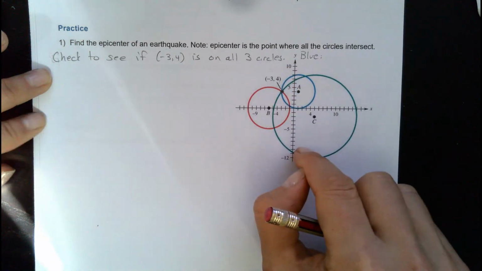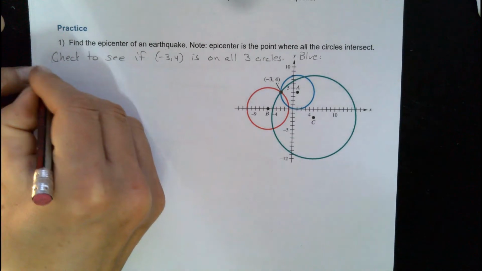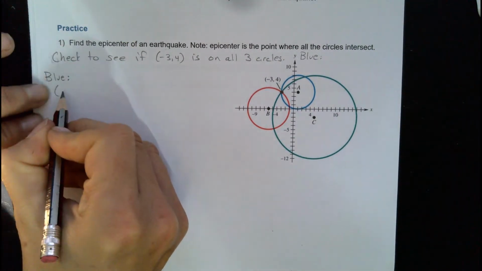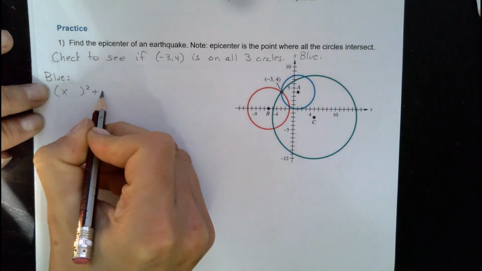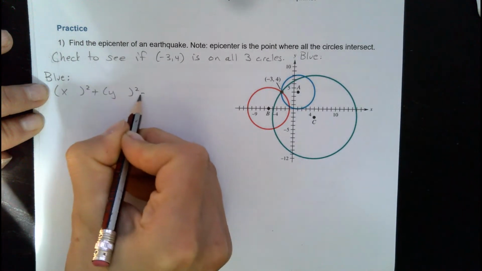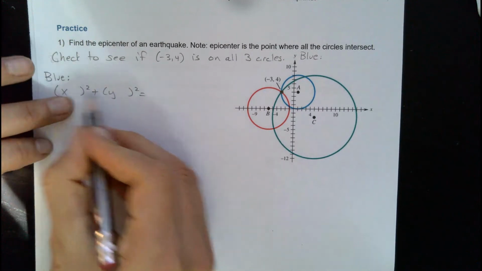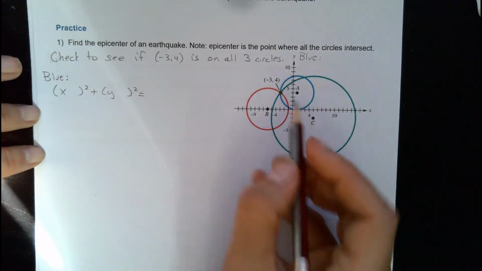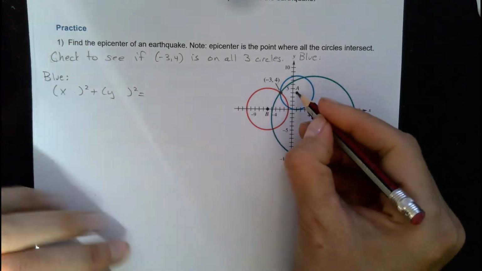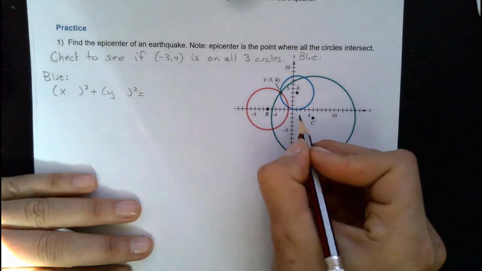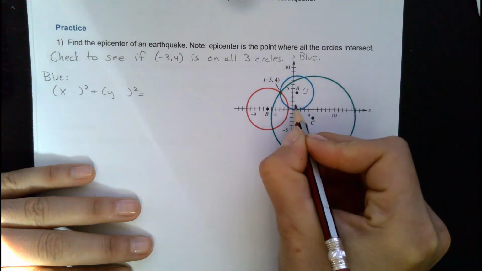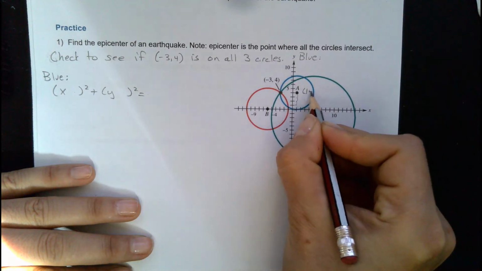We have to check. So let's start with the blue circle. So we have to make the equation for the blue circle, but I don't know the center and I don't know the radius for the blue circle. Okay, so what we want to do is find it. Okay, so the blue circle's here. So the center is 1, 2, 3, 4. So the center is 1, 4.